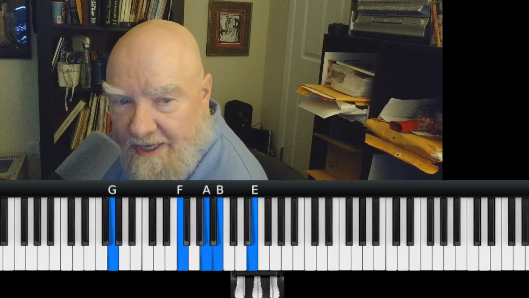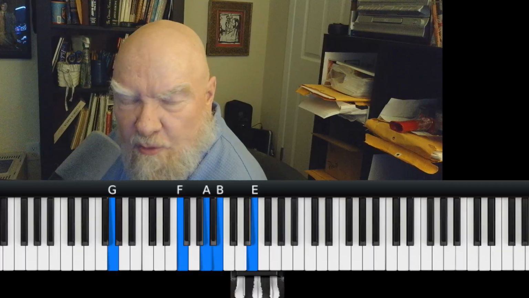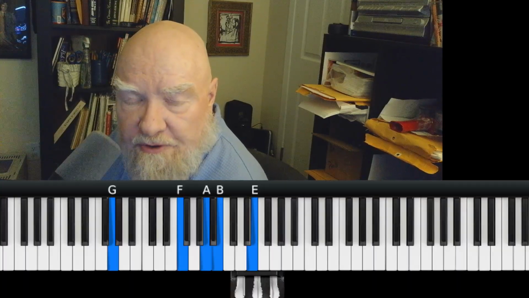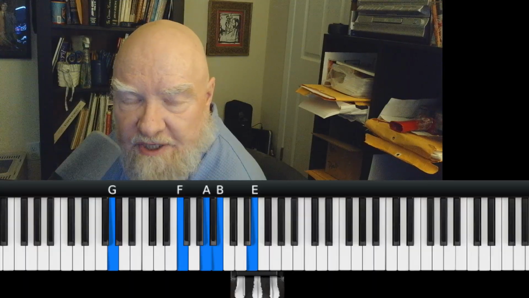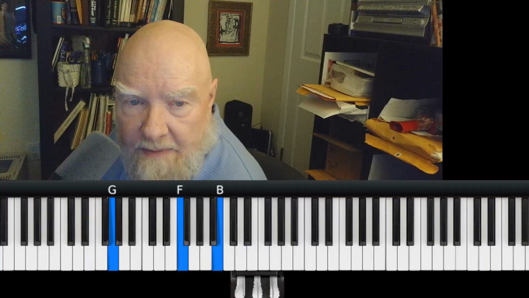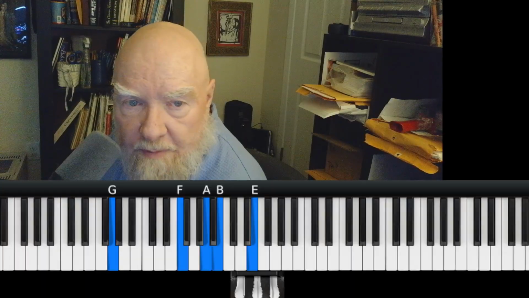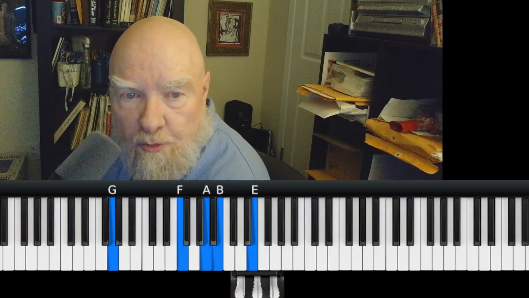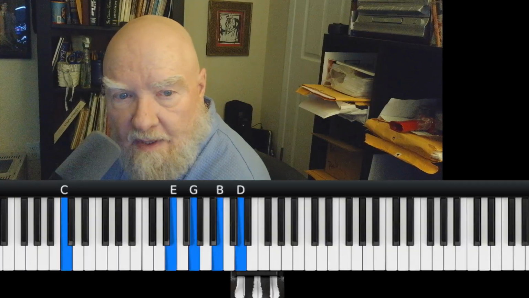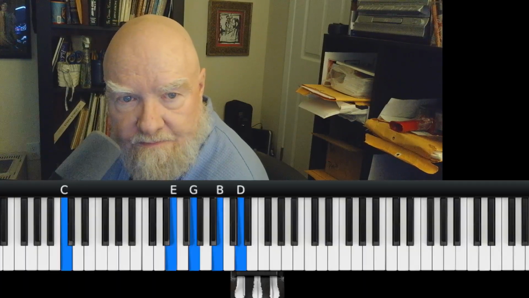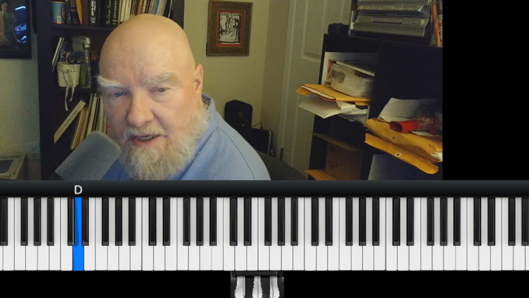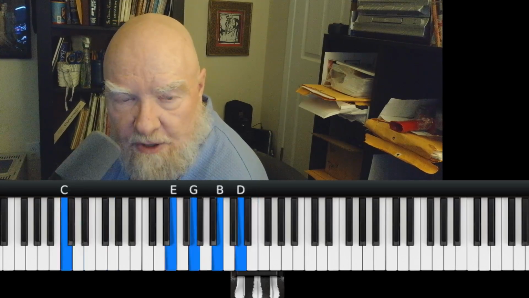Now, if I do this, the real name for this is G dominant 13. Why? Because here's the 13th, and this is the ninth. But fundamentally, it's still G dominant 7. G dominant 13 would be probably the most correct name for it. C major 9. D minor 9, G dominant 13, C major 9.